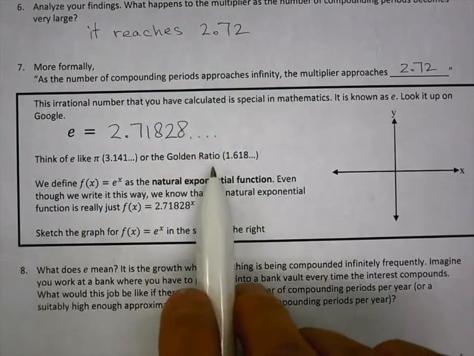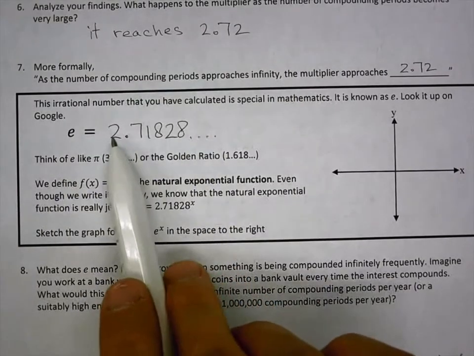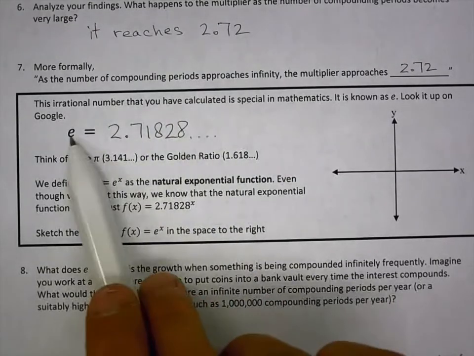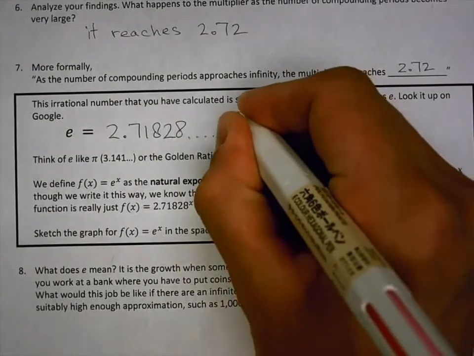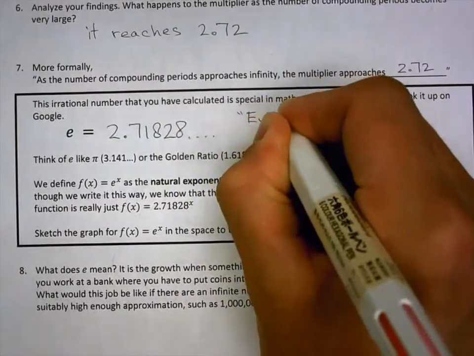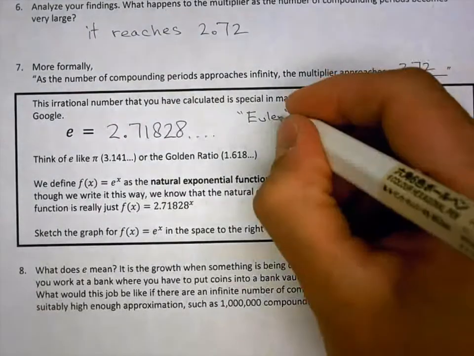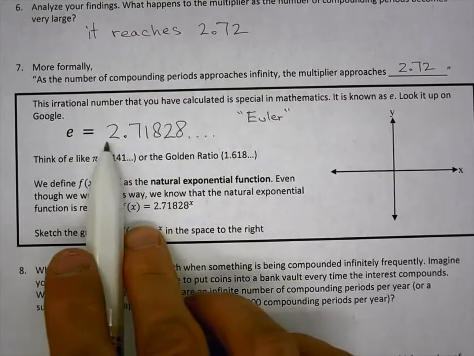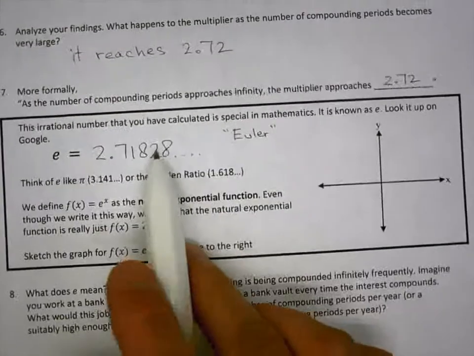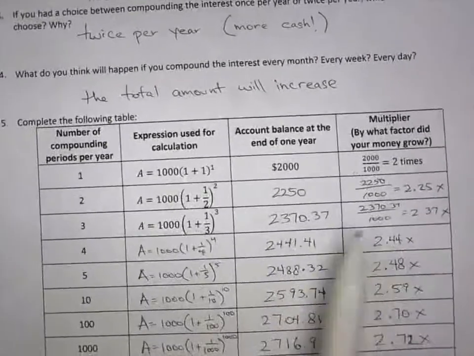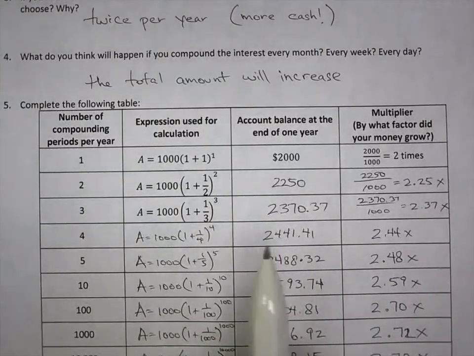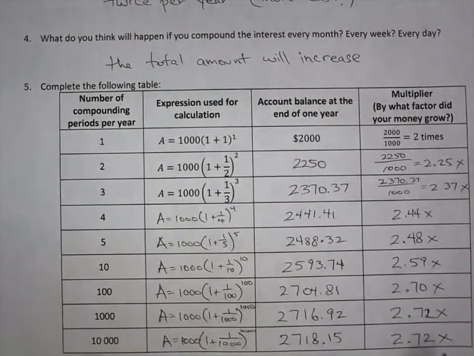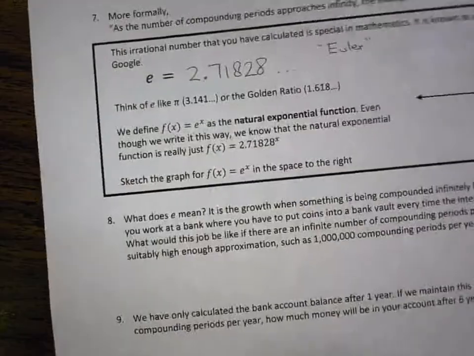This is one of those amazing numbers. It's like pi. It's like the golden ratio. It's an irrational number, so it continues forever. And it's so important it has its own letter. The e stands for Euler, which you spell like this, the mathematician who is credited with this. This number, where did it come from again? It comes from the idea of doubling your money very, very frequently. So compounding very, very frequently. If you do that, you reach Euler's number.